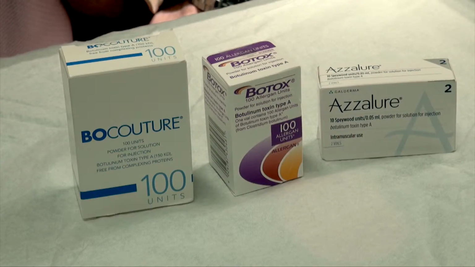Now, as you can see, that equates to a factor of 2.5 Speywood units for 1 unit of Botox or 1 unit of Merz's Bocouture. This is pretty much the multiplication factor I would expect someone to use if they were using Speywood units instead of Botox or Merz Bocouture.